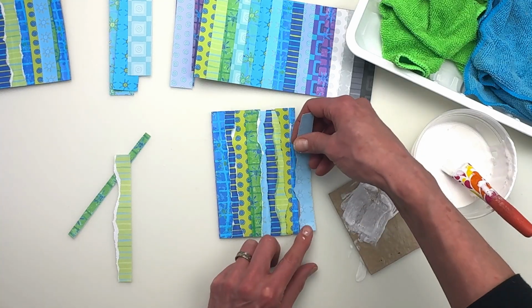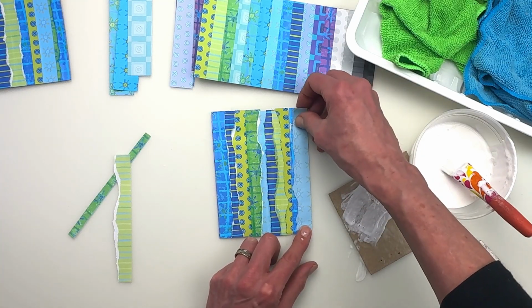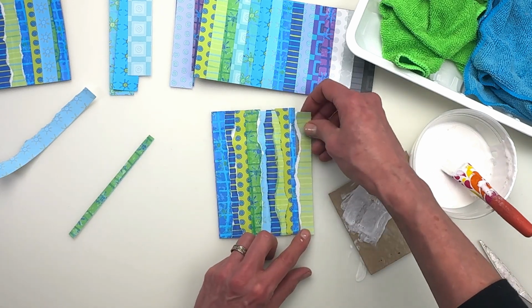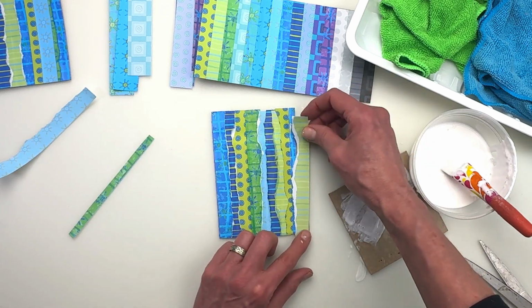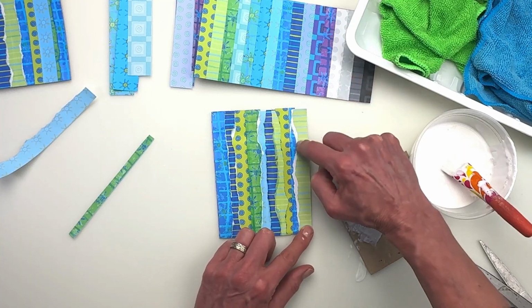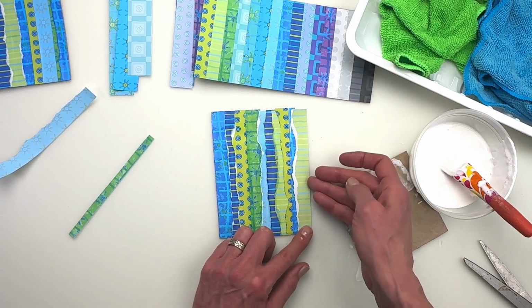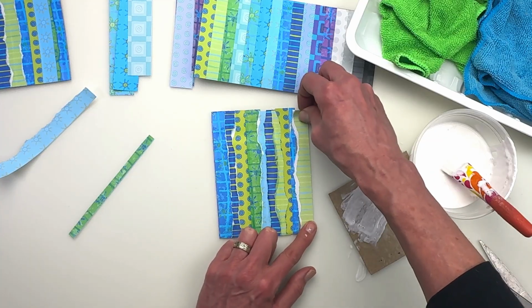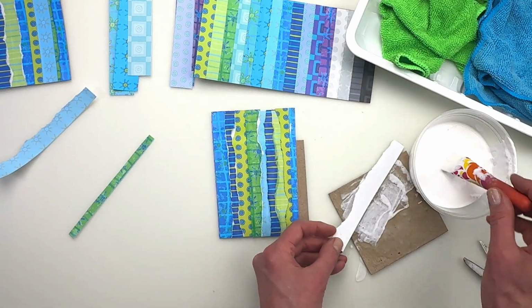And for the final piece, do that. If I do this one, that looks actually kind of cool. If I have an even thinner blue there. So I'm going to go with that.